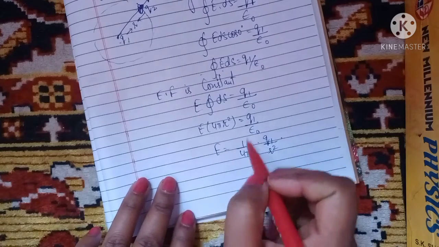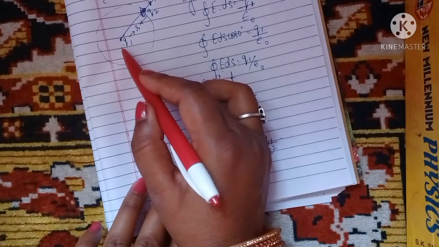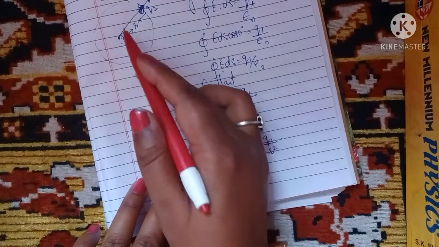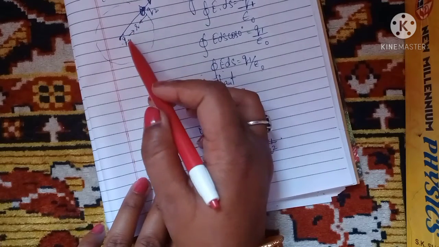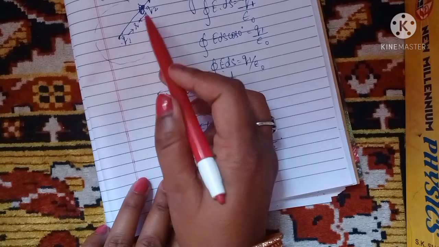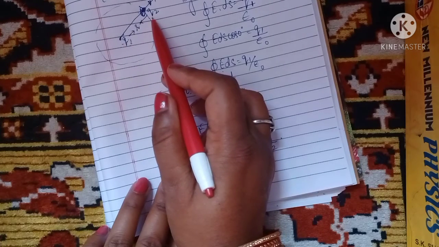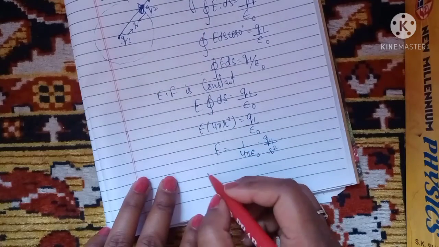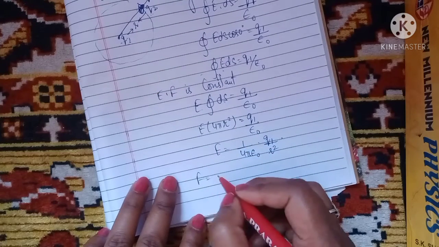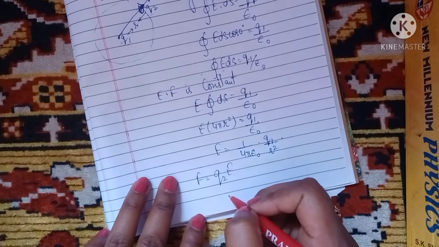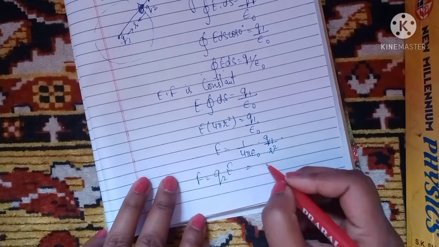But this is the electric field of the charge Q1 at the point Q2. Now as this charge will experience the electric field, Q1 acts as a source charge and Q2 will act as a test charge. So this test charge will experience a force. That force is given by F is equal to Q2 E, right?